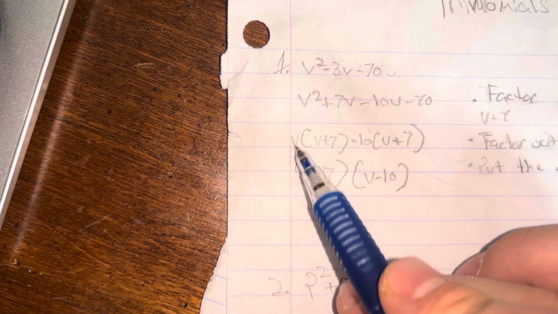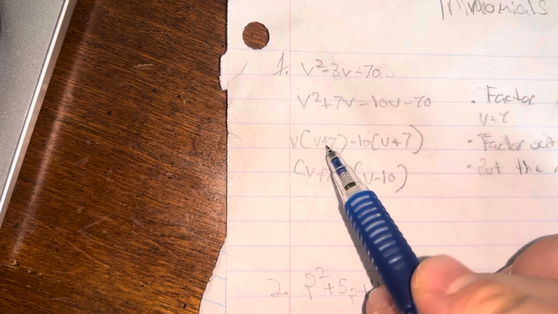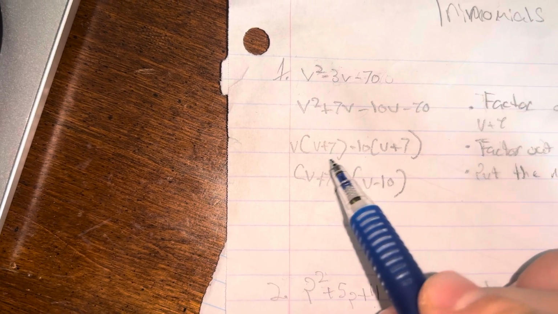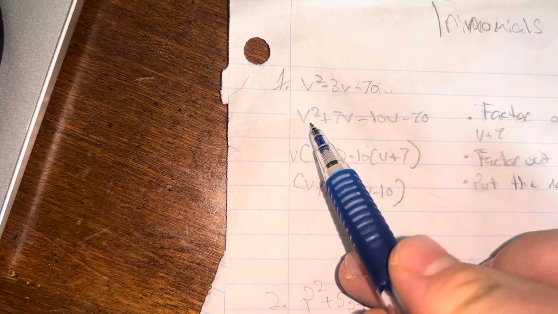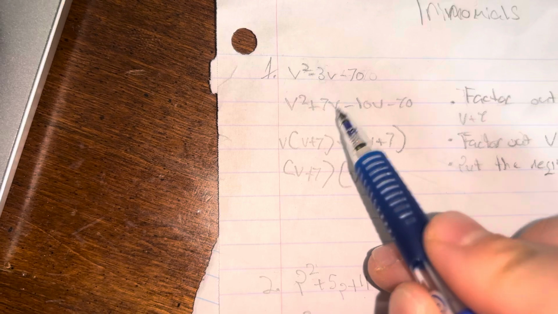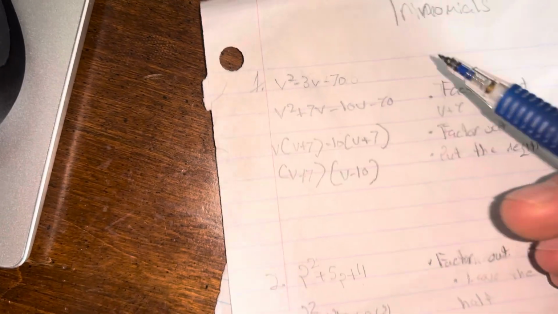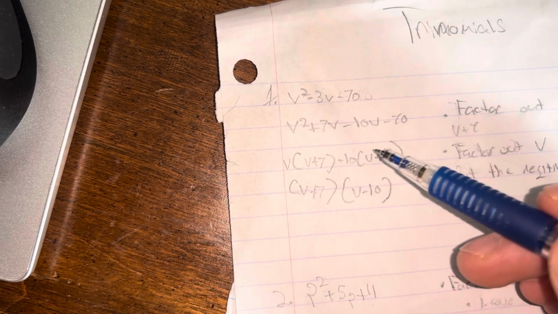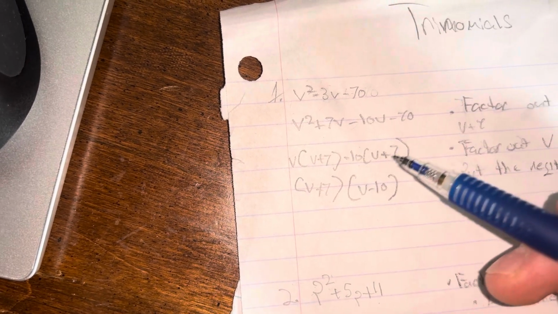And that should leave you with v times, well, v, then parentheses v plus 7. Because v times v equals v to the power of 2, and then v times 7 equals 7v. So you're just basically breaking it into a smaller, simpler form. Just the greatest common factor.